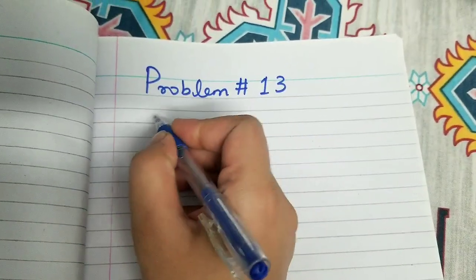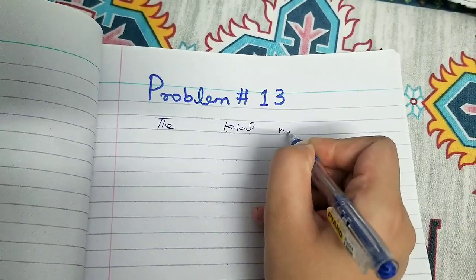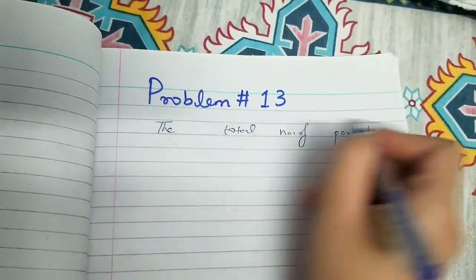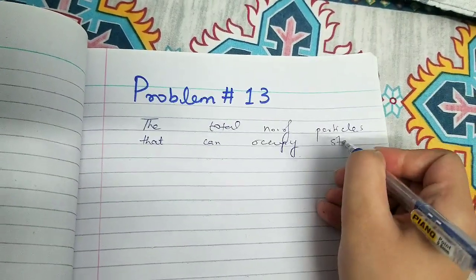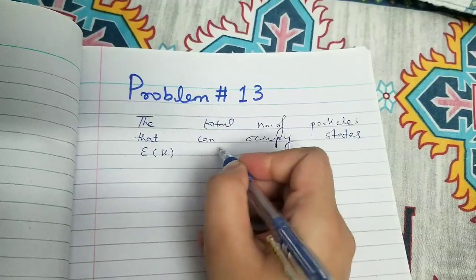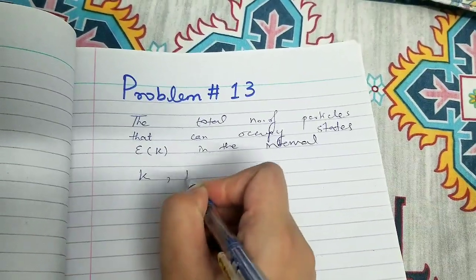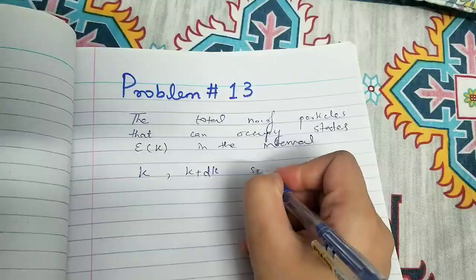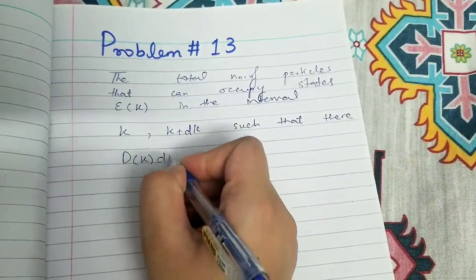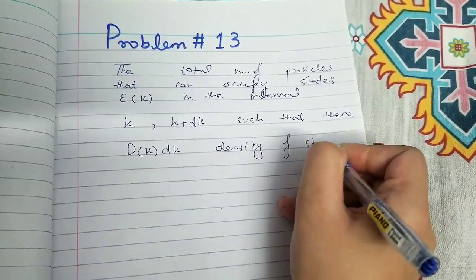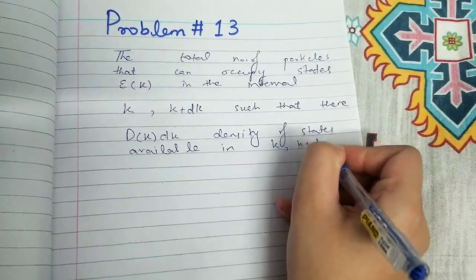Now let me write in general the total number of particles that can occupy states E of k in the interval k and k plus dk, such that there are D of k dk density of states available in the k and k plus dk interval.